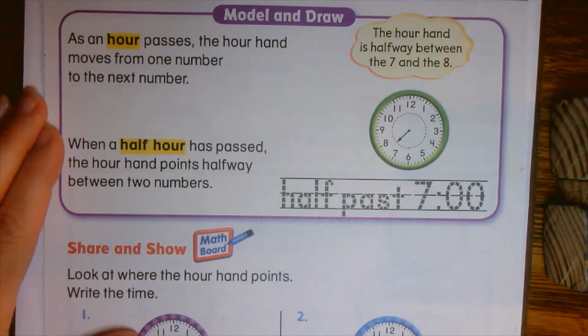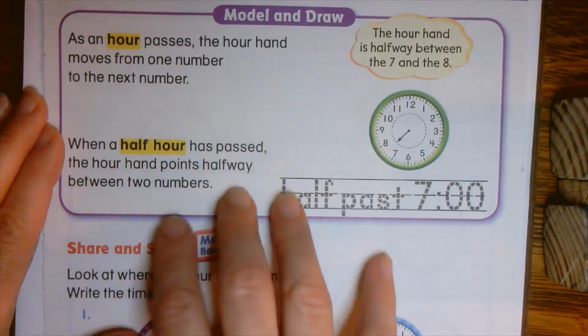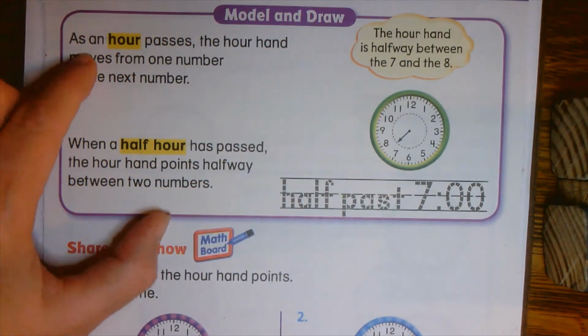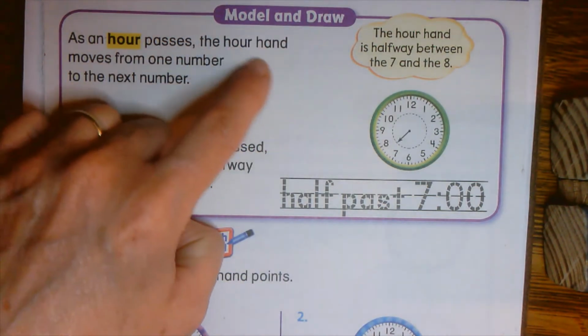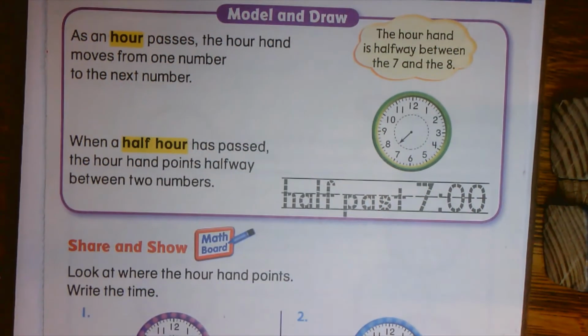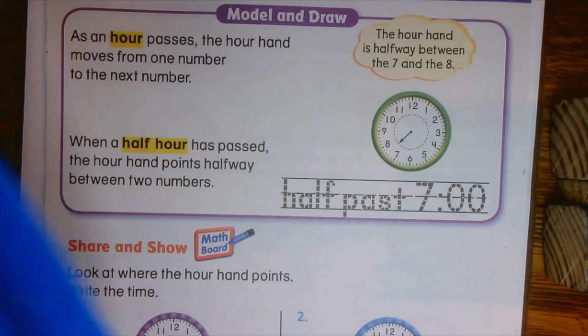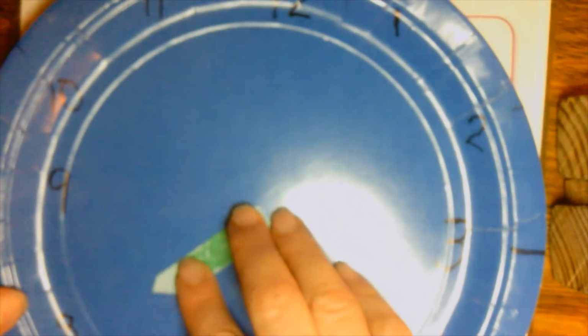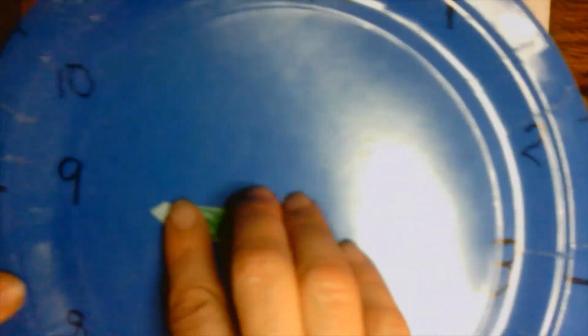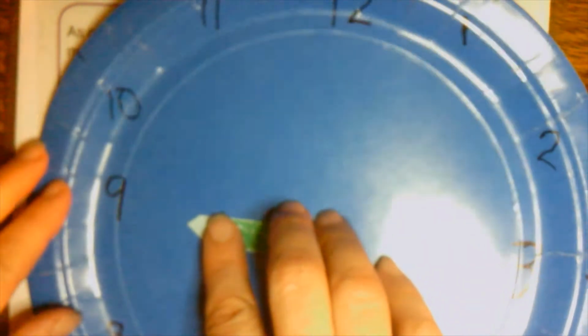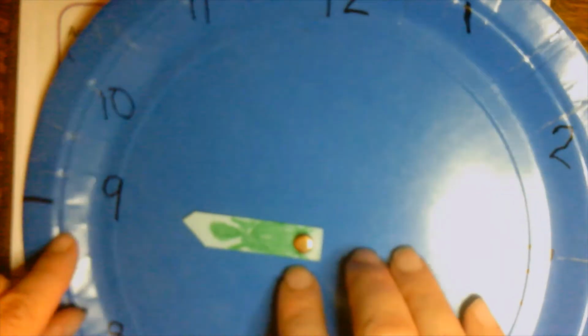All right, purple box on the next page. This is where we're going to be set for most of the work that we're doing today. As an hour passes, the hour hand moves from one number to the next. So, of course, in your book, they can't actually move that, but you guys have a handy-dandy little clock here. Ooh, and mine is really glowy. All right, let's see here. There. You can see here the turtle is pointing at the 9.